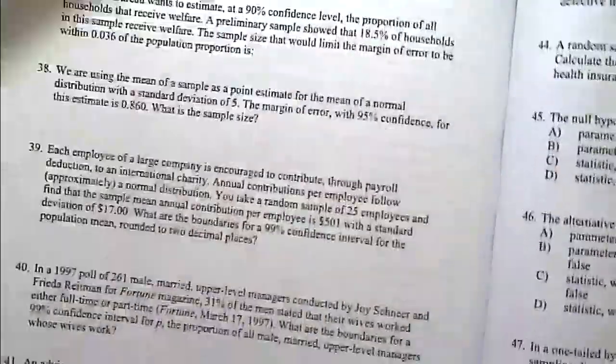Let's do one that has the sample standard deviation that's given to us instead. Let's see if I can find that one. Number 39 is where I went with it. Got tons of lists up here. Can't seem to get all my act together.